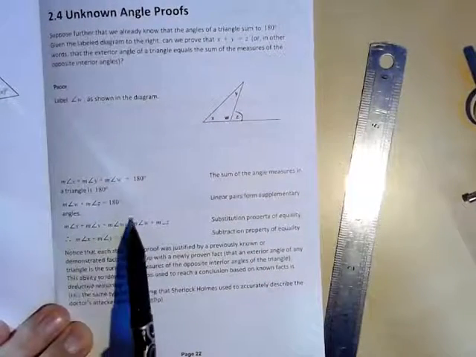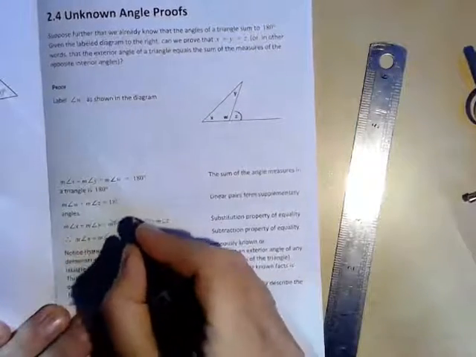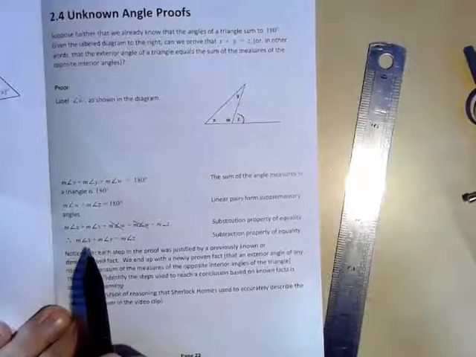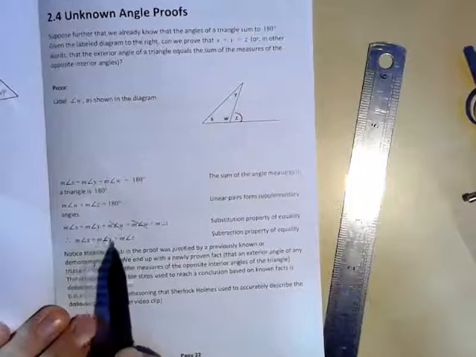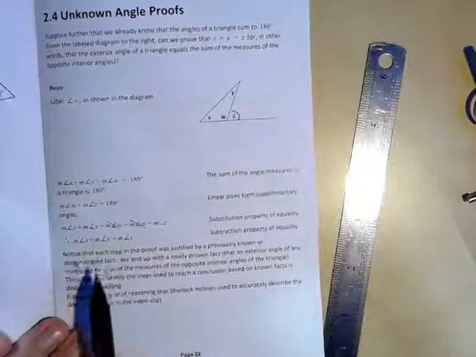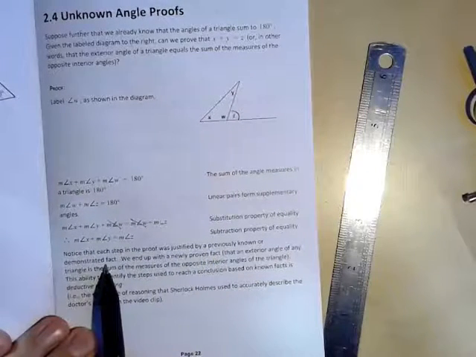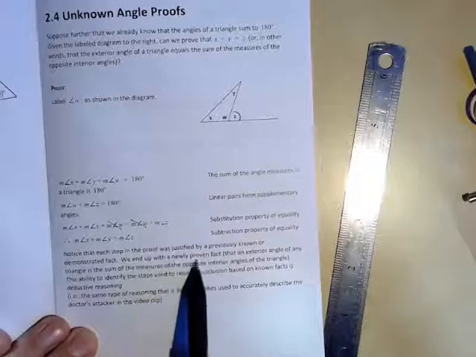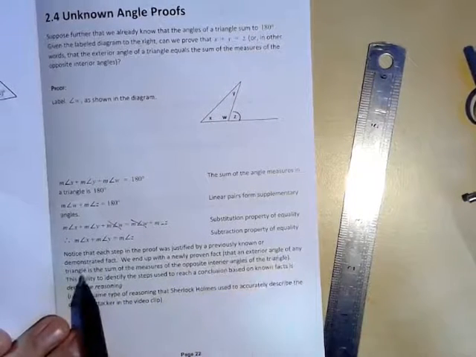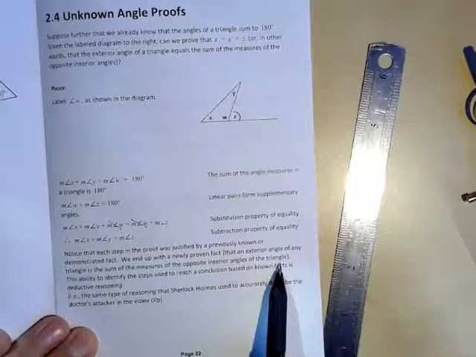Well, if you notice, there's something the same on both sides of that equation, which we can just take away, in turn leaving what's left over, the measures of the two remote angles, equal to the exterior angle. Notice, each step in the proof was justified by a previously known or demonstrated fact. We end up with a newly proven fact, that is, an exterior angle is the sum of the two measures of the opposite interior angles of the triangle.